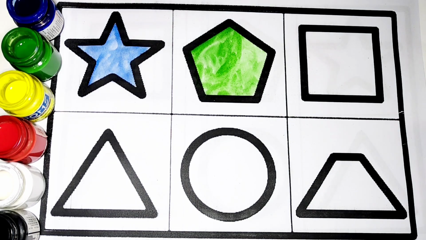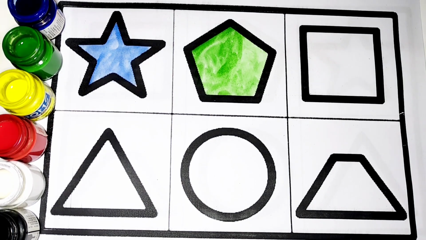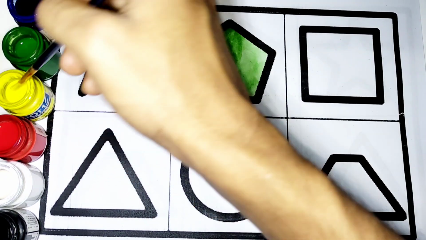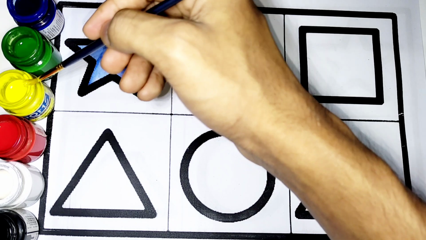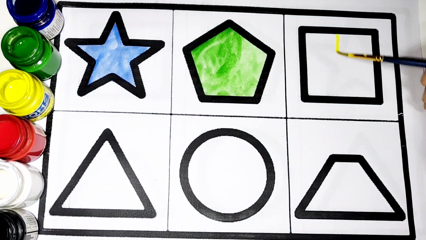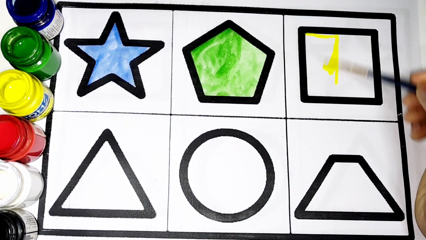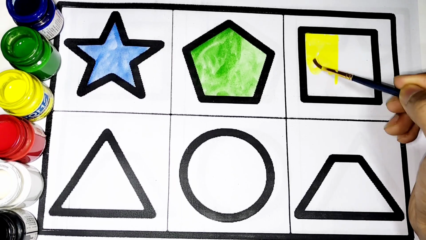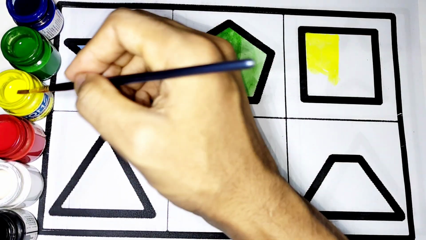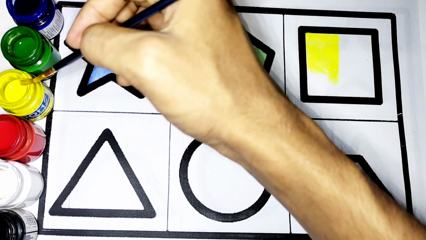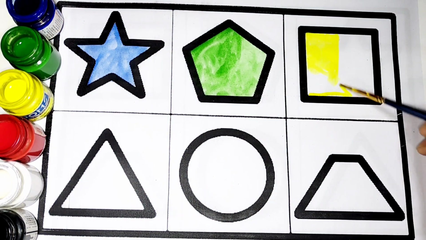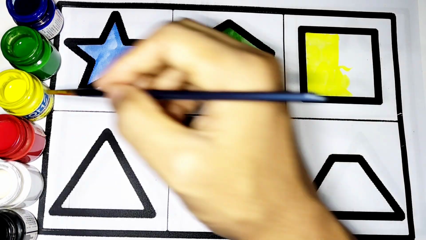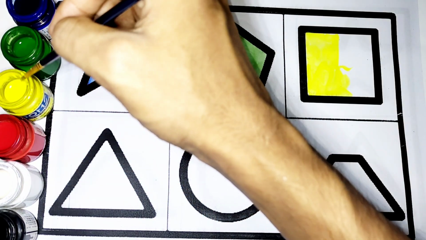The next one is square. Kids, now we are coloring the shape of square and using yellow color. Now we are using the color of yellow.